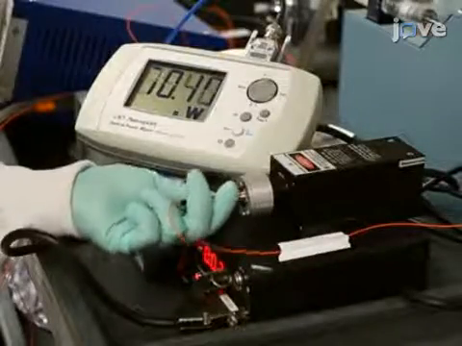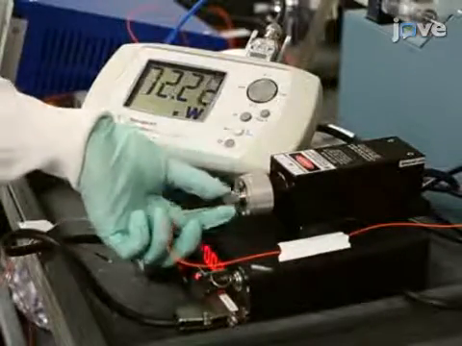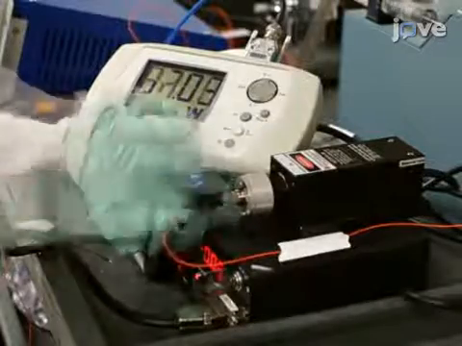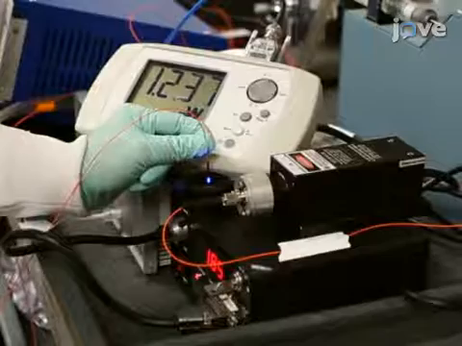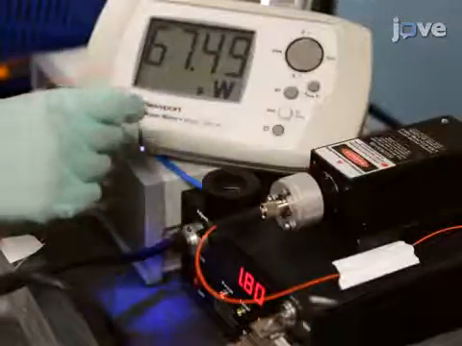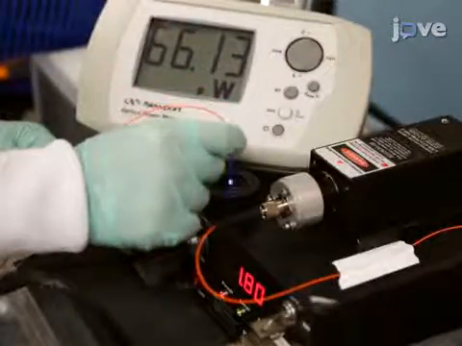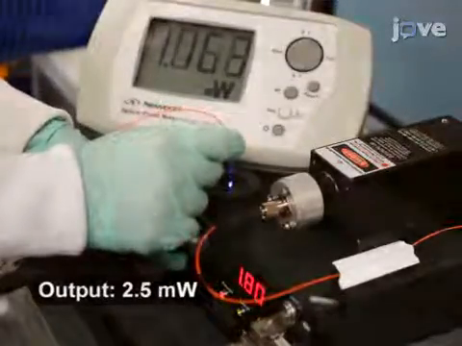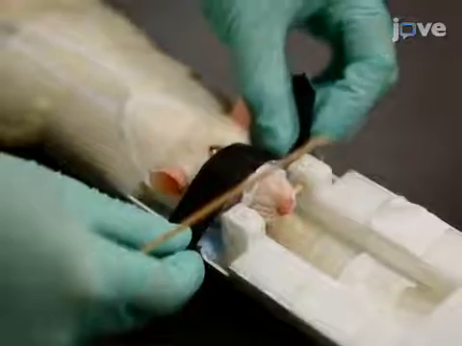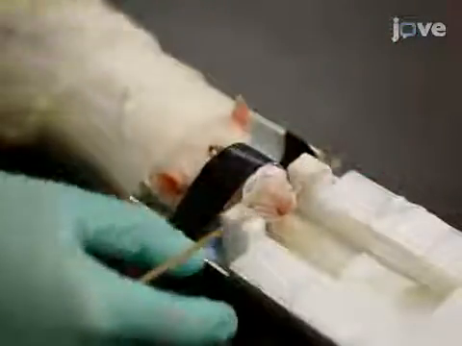Begin by connecting the fiber optic patch cable to a laser light source and measure the output at the tip of the patch cable's ferrule with a power meter. Adjust the appropriate power level to produce the desired output at the tip of the fiber optic cable, which is implanted inside the brain. Prevent light leakage from the implant by covering the eyes of the animal.